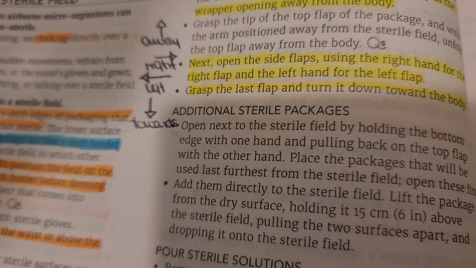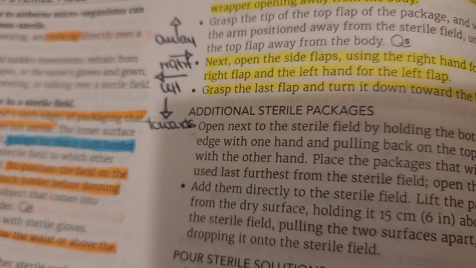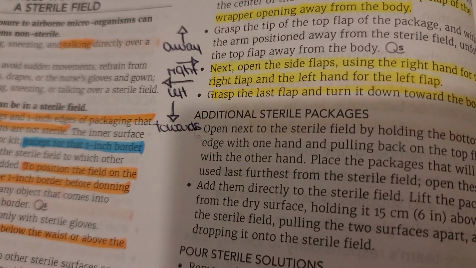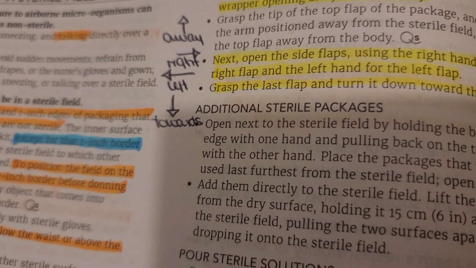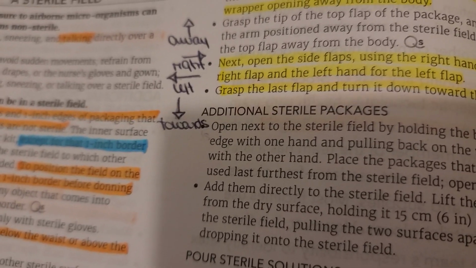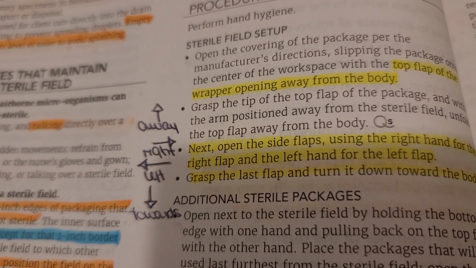Isn't the glove folded up creating a cuff? So I was like, but aren't you contaminating the sterile field by doing that? Nah, it ain't the cuff you think it is. So I watched the video and I got clarification.